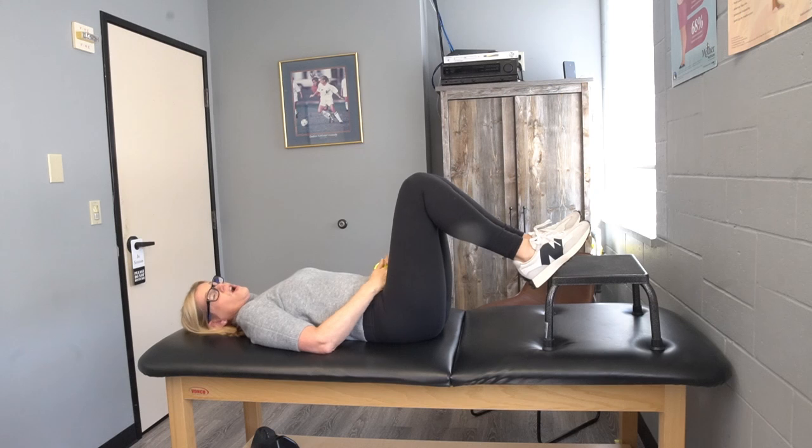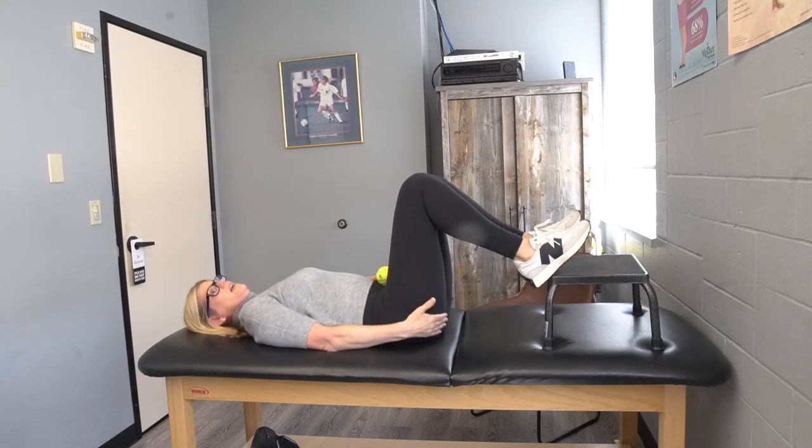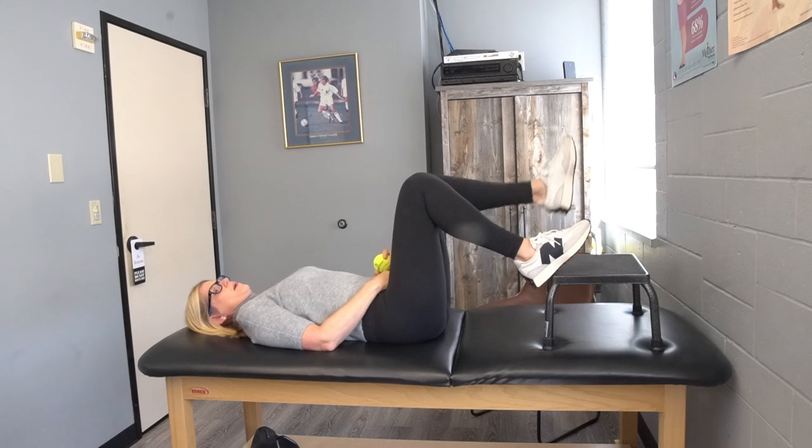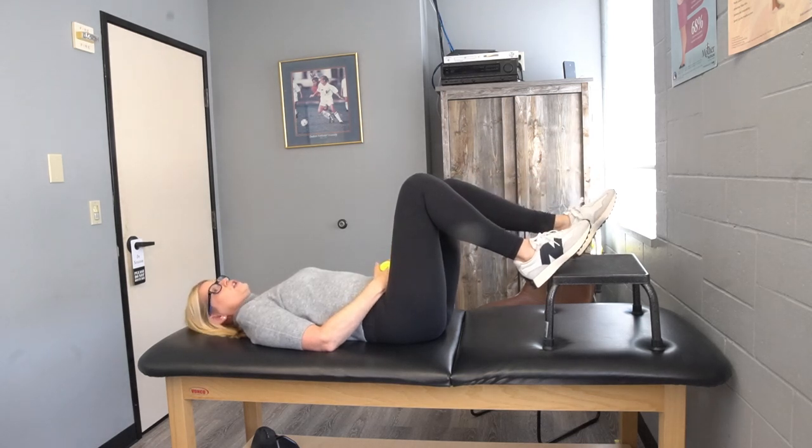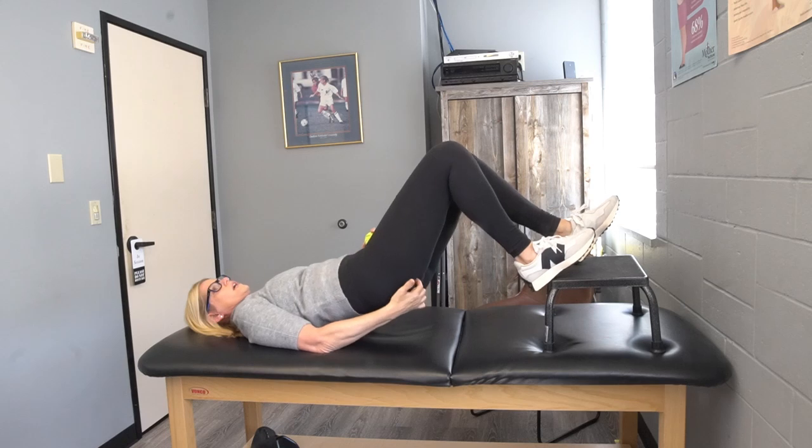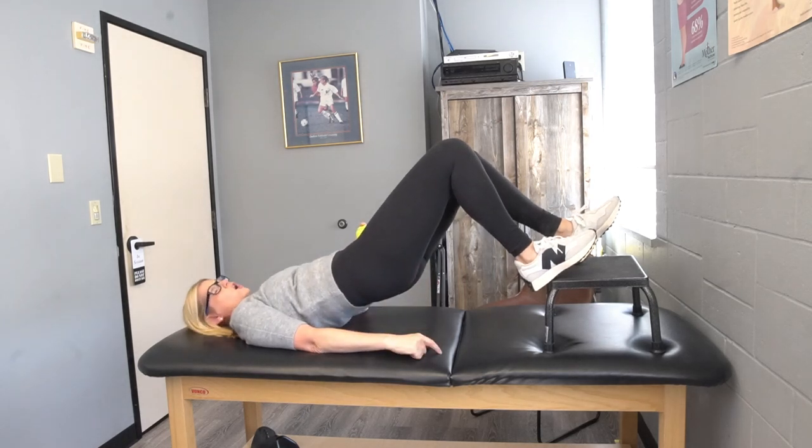You can make it a little bit harder. Say this side is the one we need to work a little bit more. You can make it harder by bringing the other leg out a little bit farther so you still have support, but this leg that's working is going to have to work a little bit harder.